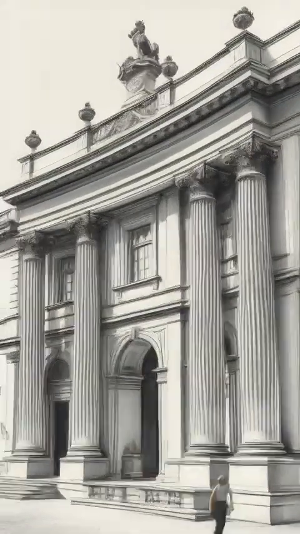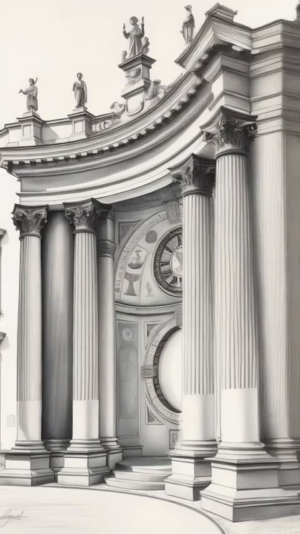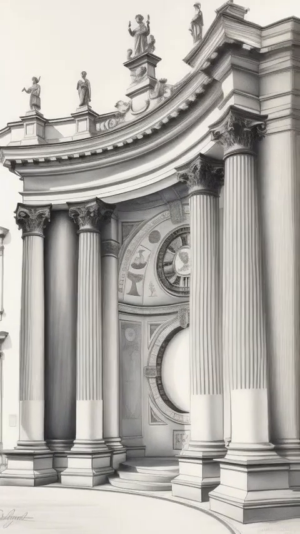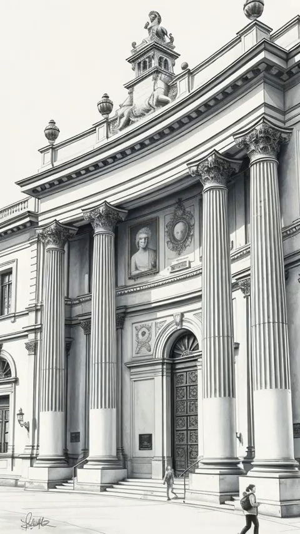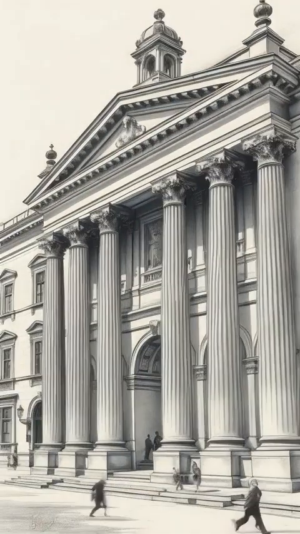eras. Interestingly, these styles not only informed the architecture of their time, but also served as a benchmark for future generations, inspiring a return to classical ideals time and again, often as a way to evoke authority, clarity, and rationality.